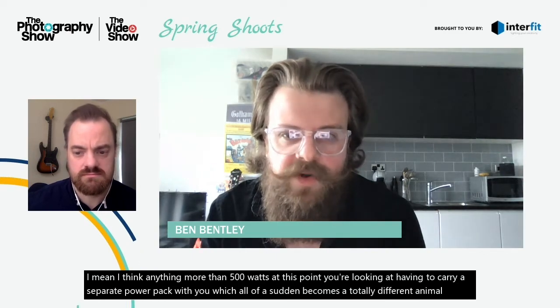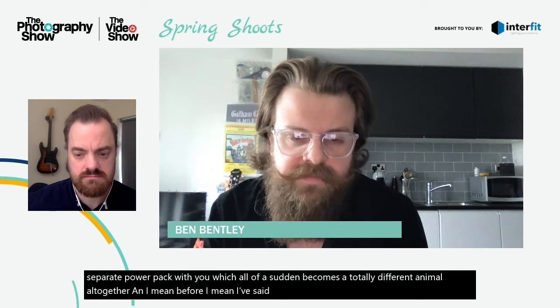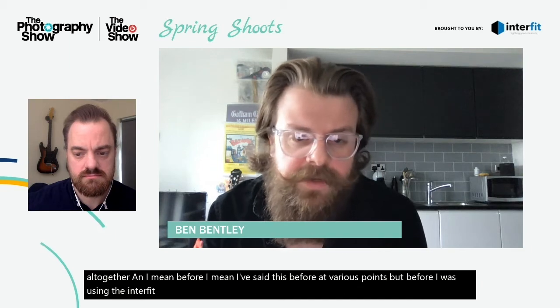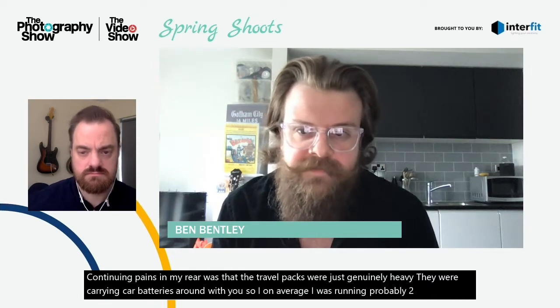I've said this before at various points, but before I was using the Interfit strobes, I was using an older Bowen setup, and one of the biggest continuing pains in my rear was that the travel packs were just genuinely heavy. They were like carrying car batteries around with you. On average, I was running probably 2 or 3 heads at most off of one of those travel packs. And if I was shooting 5 or 6 lights, like Joe just said, that's 2 or 3 of those car battery size power packs that I was having to cart around with me.